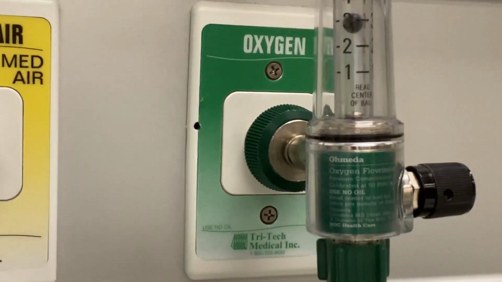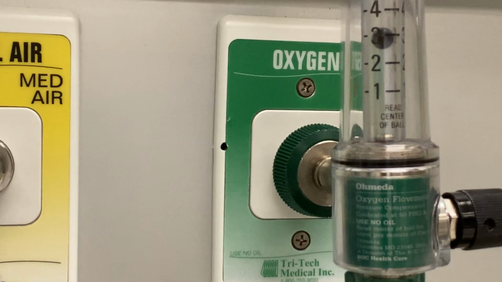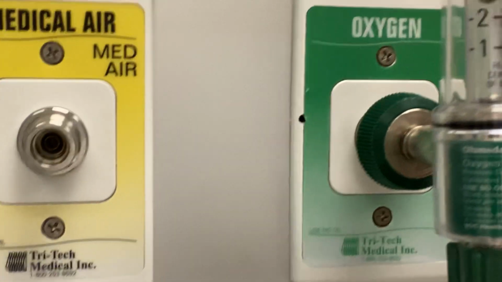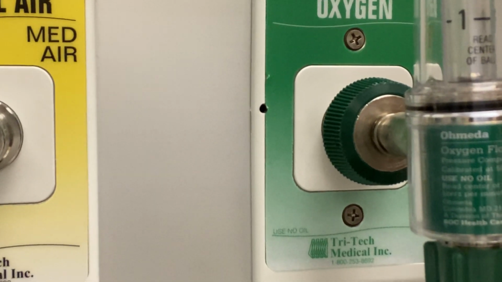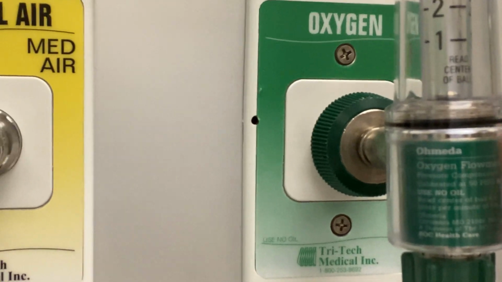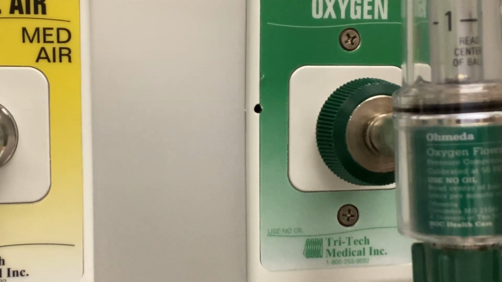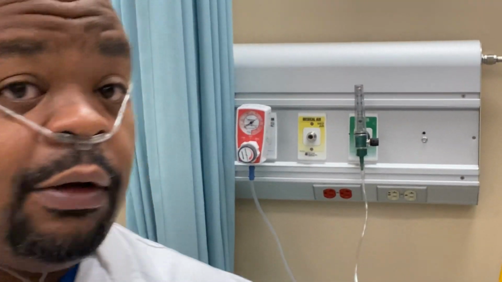So let me show you how it looks when it's on. See that? That's on 3 liters. The ball will be resting right in the middle of the line, right? If I crank it up to 4, I crank it up to 5, right? Around 5 or 6 liters is about as high as you want to go with a nasal cannula. Remember that oxygen is very, very dry. And it will dry your patient's nose out, right? And they will complain, cry, bleed, all of that. So this is the nasal cannula, low flow system.